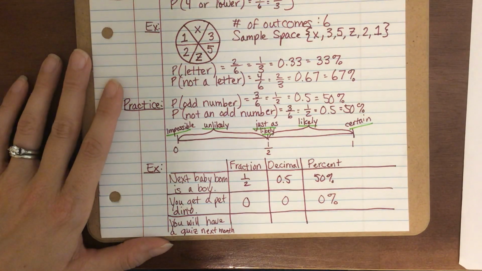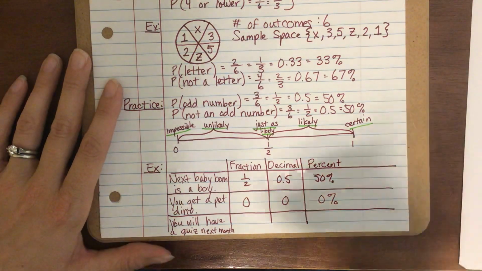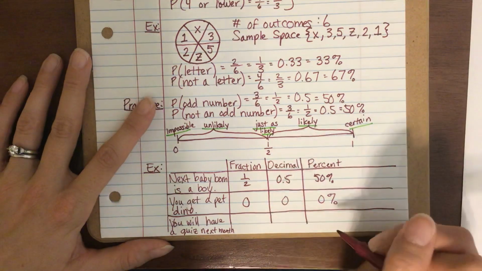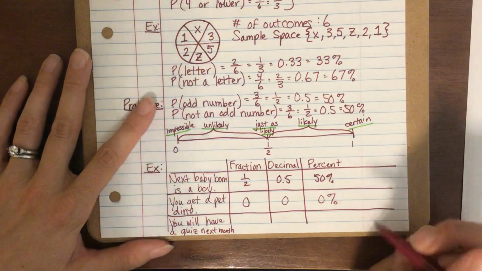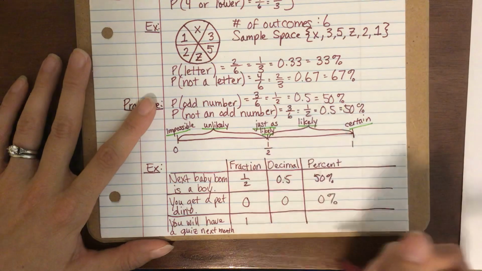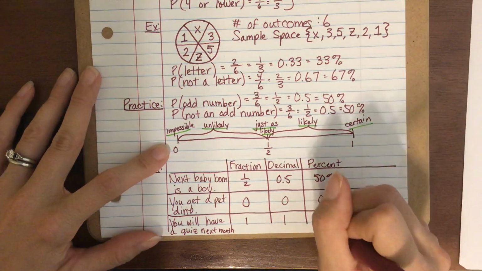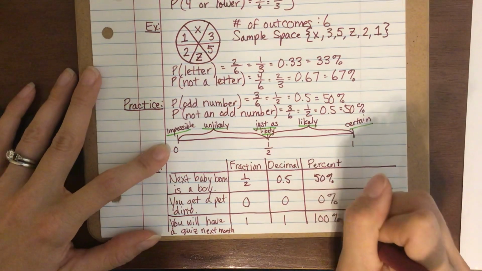So even though I would consider this one likely, highly likely, we're just gonna roll it up to certain. And let me just tell you, I am certain that you will have a quiz in the next month. So the probability of that would be 1, your decimal would be 1, and your percentage would be 100%.